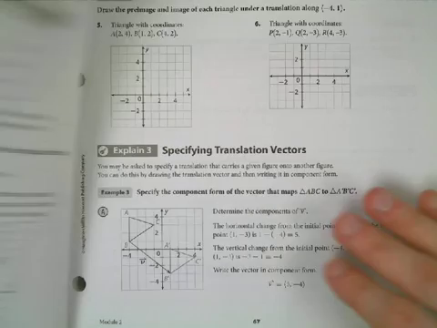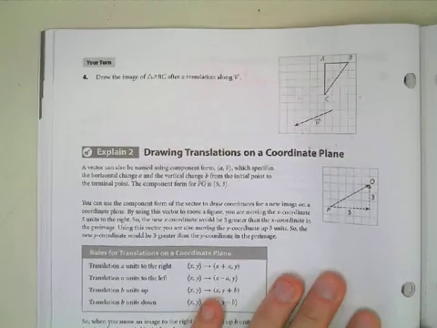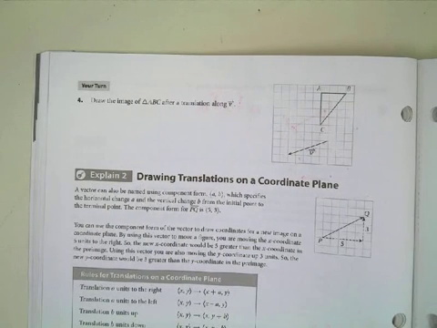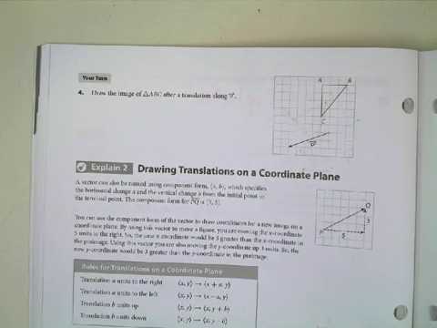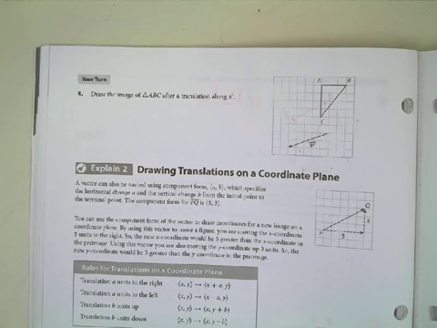All right. Let's move on then. So here's one for you all to try. So go ahead and try number 4 on your own. Okay, try number 4 on your own. Use that vector to translate.